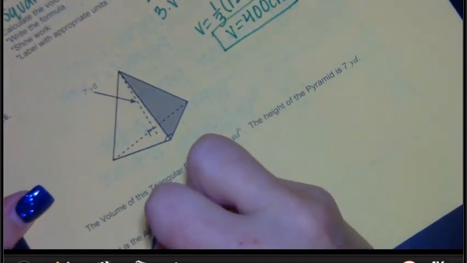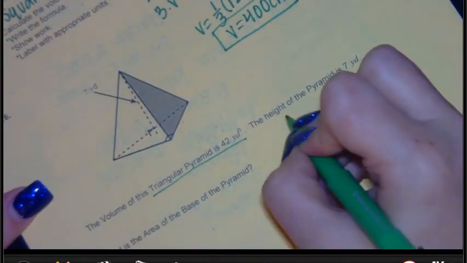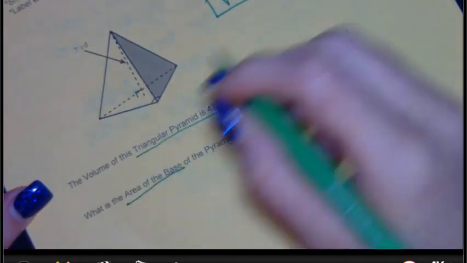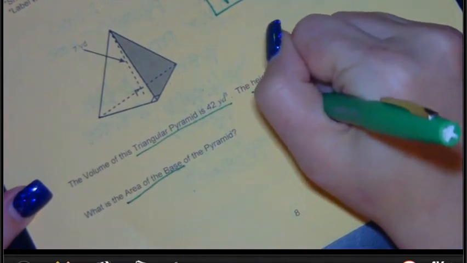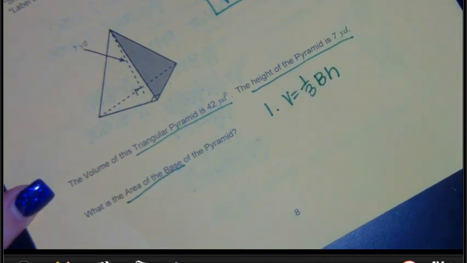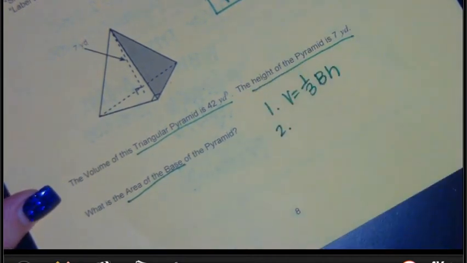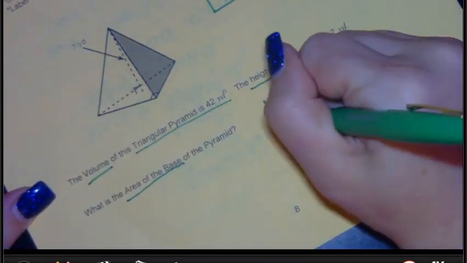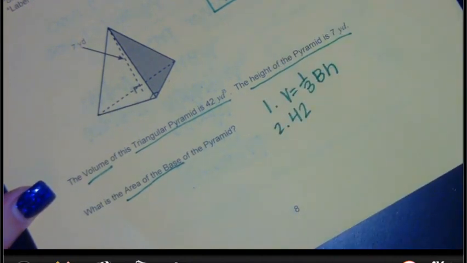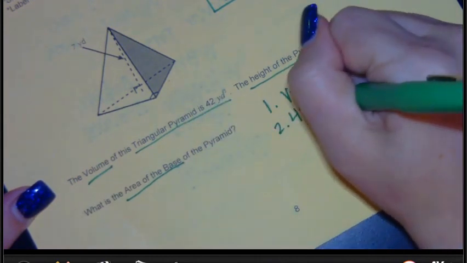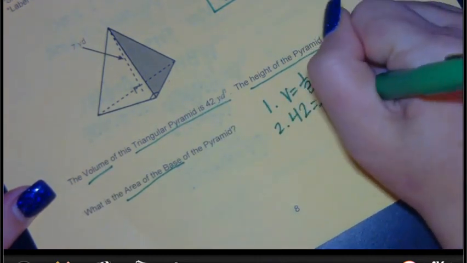Last but not least, number 16. The volume of a triangular pyramid is 42 yards cubed. The height of your pyramid is 7. What is the area of the base? Okay, so it sounds like I need to start writing out my formula. So V equals 1/3 capital BH. Now I need to plug in the information that I'm given. Well, I'm given that the volume of my pyramid is 42. So I can go ahead and plug 42 in for V. I'm also told the height of my pyramid is 7. So I have 42 equals 1/3 capital B times 7.